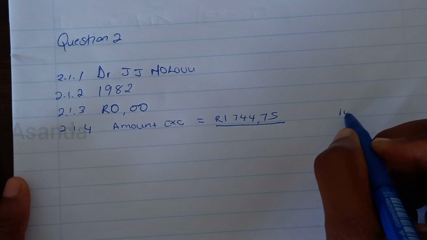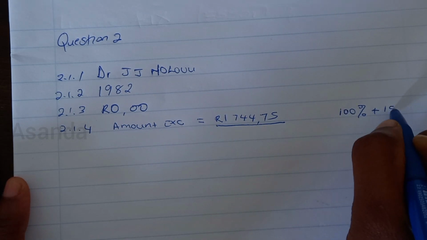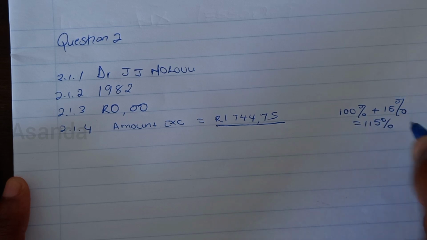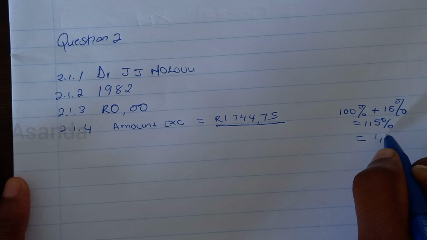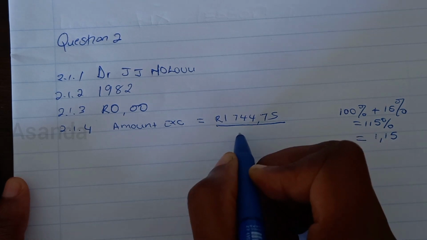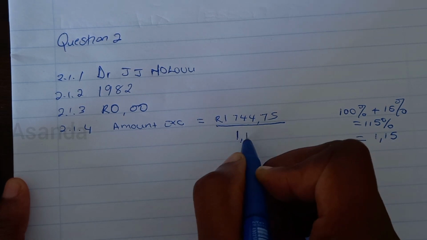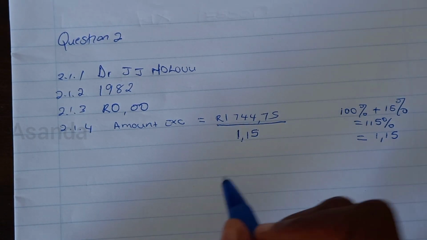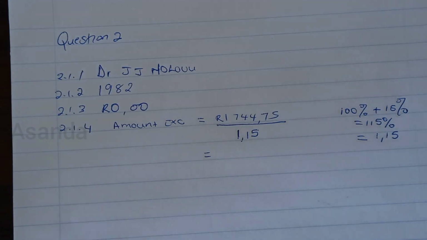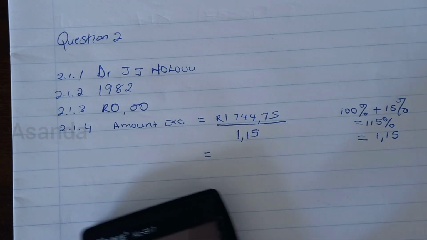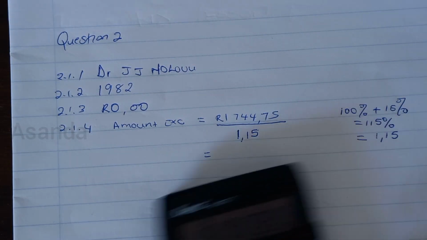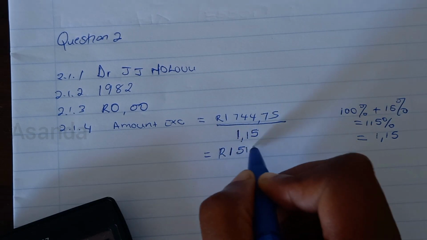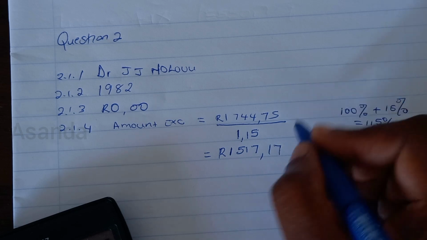Divide by what? Remember, it's 100% plus 15%. We're going to divide by 115%. So 115% is 1,15, right? So we're going to divide by 1,15. If you haven't watched the lesson on VAT, please watch it. This will make more sense. The answer is 1,517 rands and 17 cents.